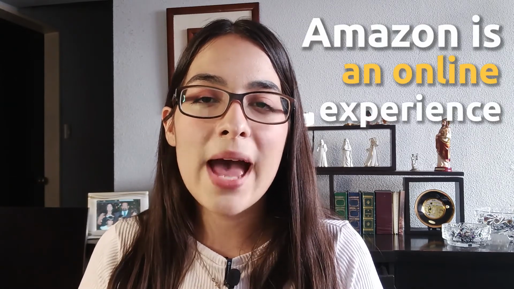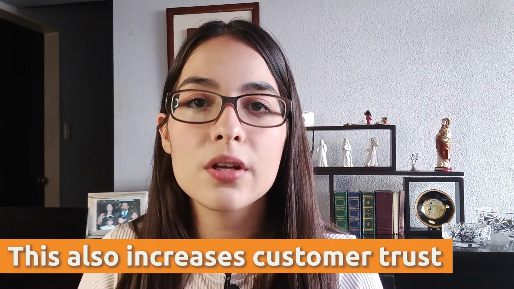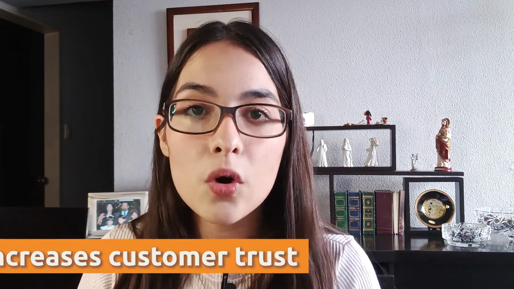This is super important because, as we have said a million times before, Amazon is an online shopping experience. So you have to use every tool that Amazon gives you to make it the better experience, because when the customer is happy, Amazon is happy. And if you give them happy customers, they're going to show you more and more, and you're going to boost your sales even more if you do a good alt text.